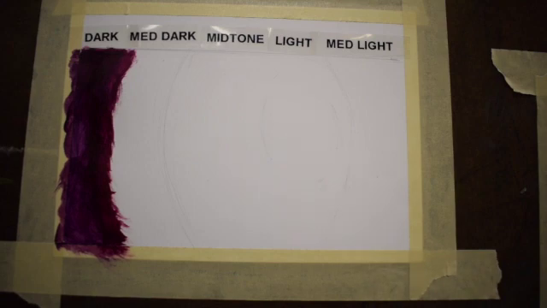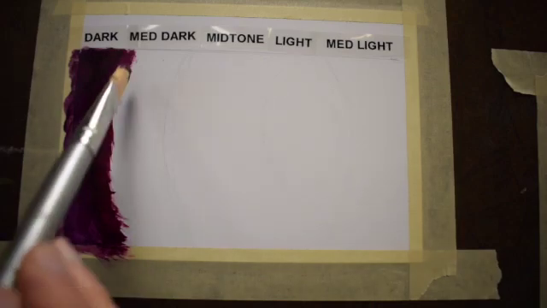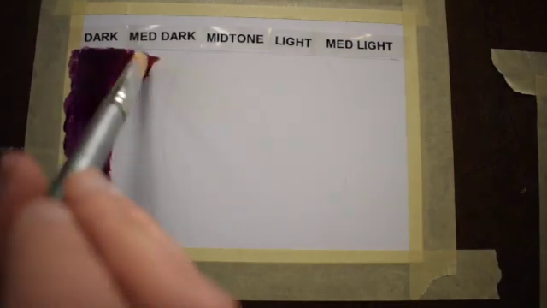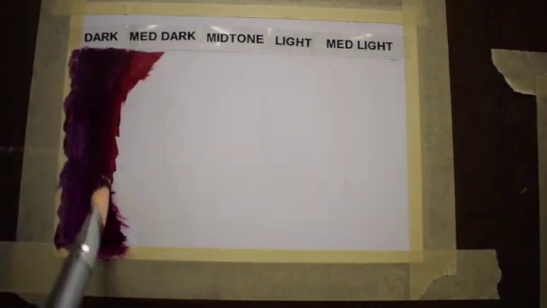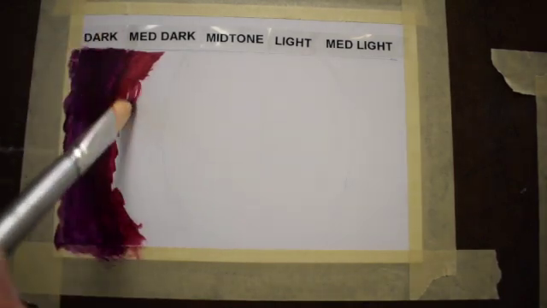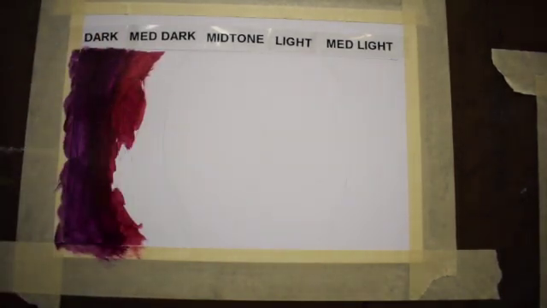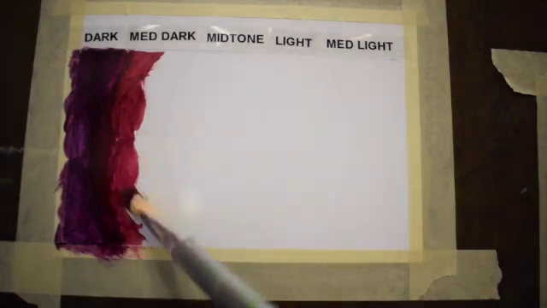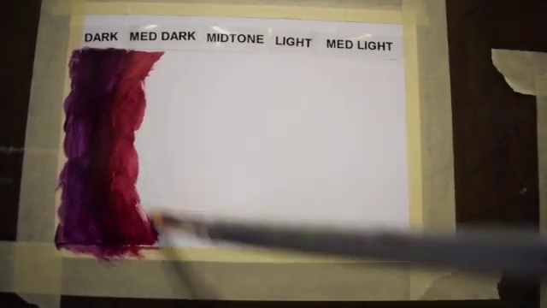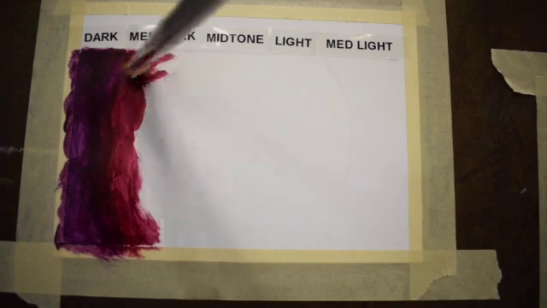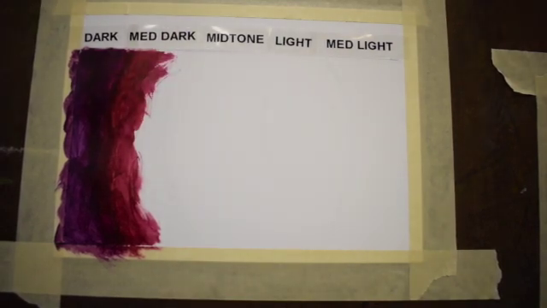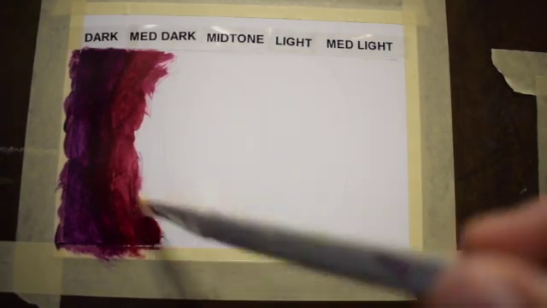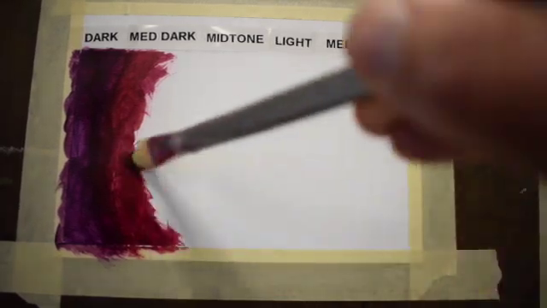So that's my dark. I'm going to be moving into the medium dark next. What you're going to be working on is that transition between the dark to the medium dark. It has to be a smooth transition. So I have a couple colors on my palette that I'm mixing at the same time. I have the dark and I have the medium dark, and I'll actually take the two of them and mix a little pile of them together, so that there's a nice transition between the two.